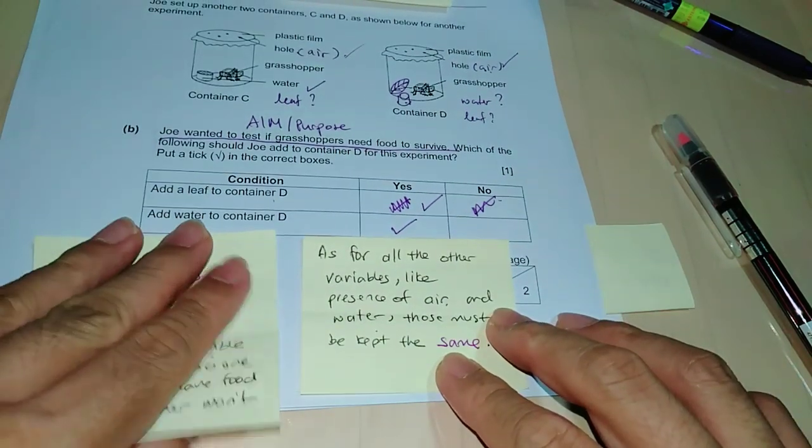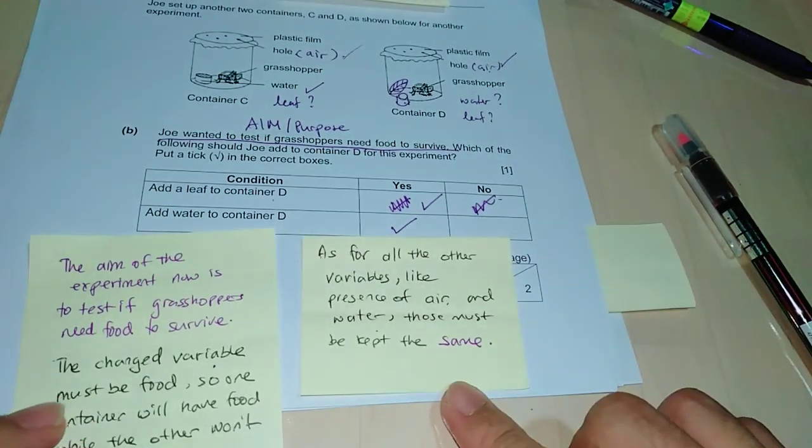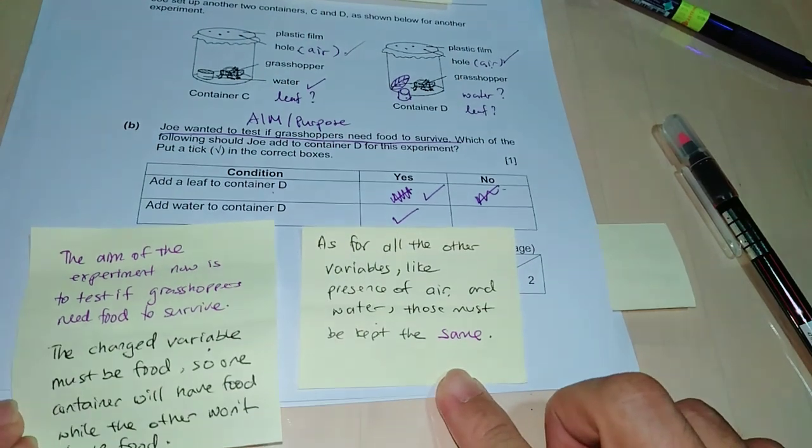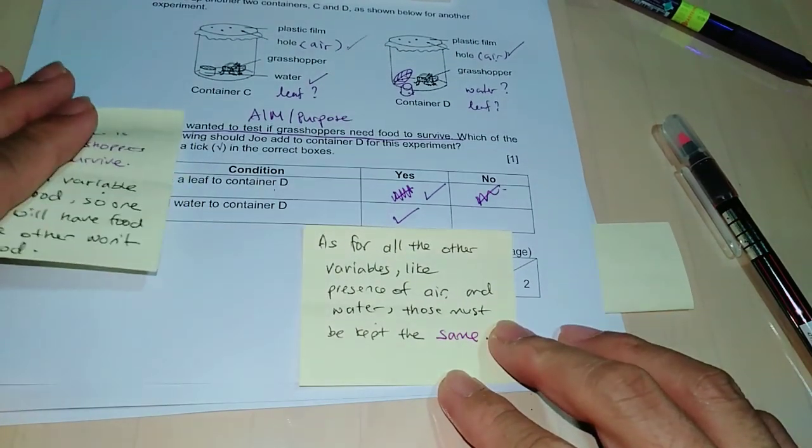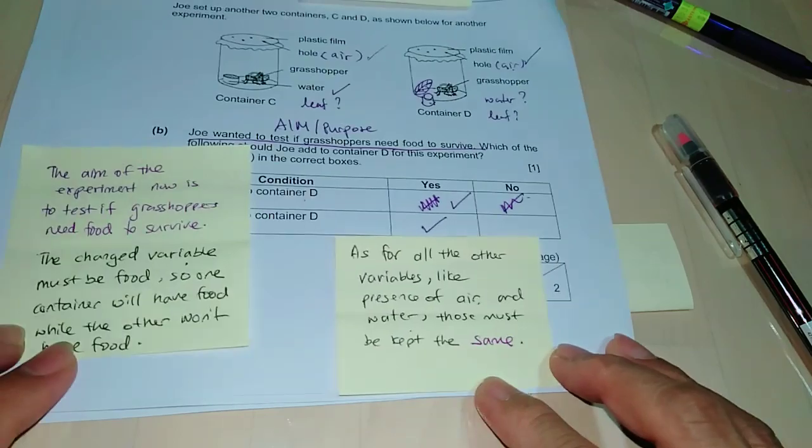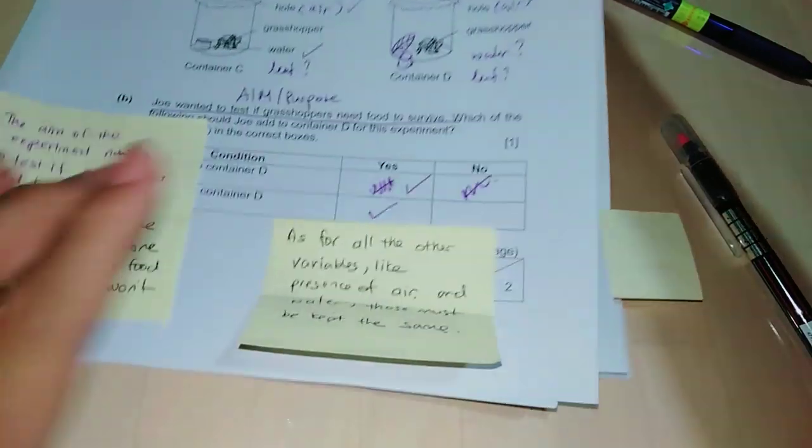Alright, so for those doing corrections, please take notes. If you want to take down some notes, you may pause the video and write down this as your notes. For the rest, we go on to the next question.